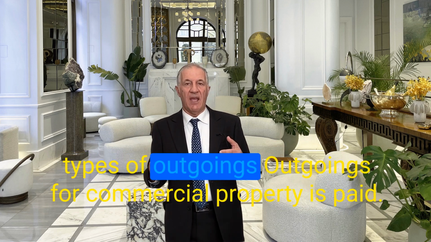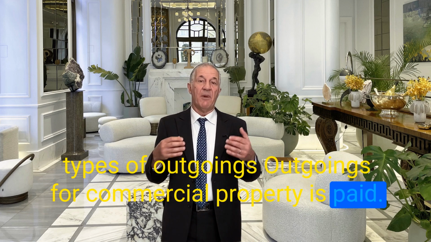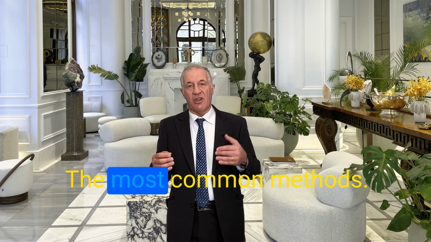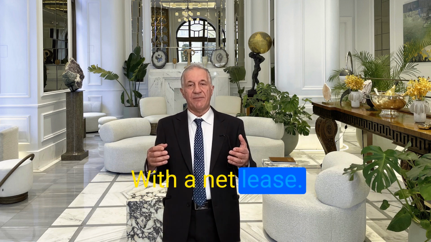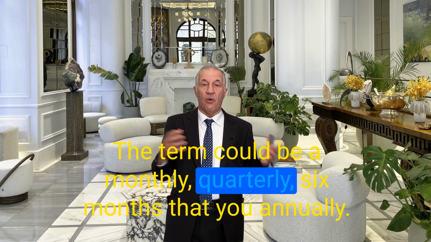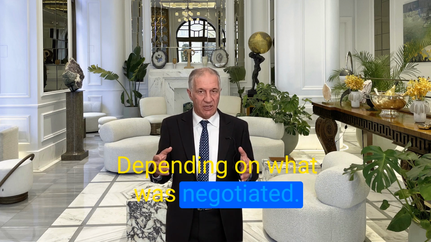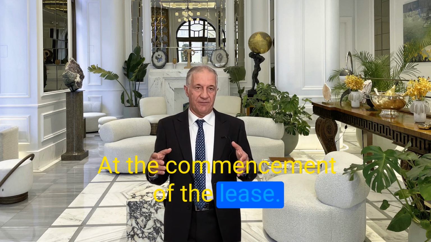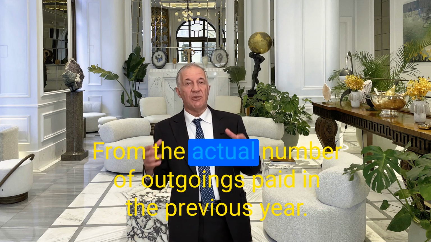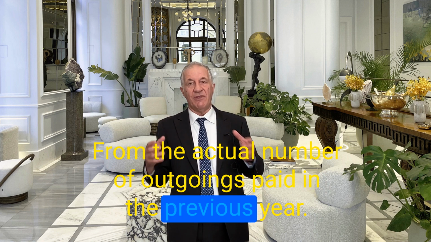Types of outgoings. Outgoings for commercial property are paid to the landlord in various ways as outlined in the contract of lease. The most common methods are the following. A net lease. With a net lease, the tenant is usually charged separately to the rent. The term could be monthly, quarterly, 6 monthly, or annually, depending on what was negotiated at the commencement of the lease. This outgoings expense is usually calculated from the actual outgoings paid the previous year.